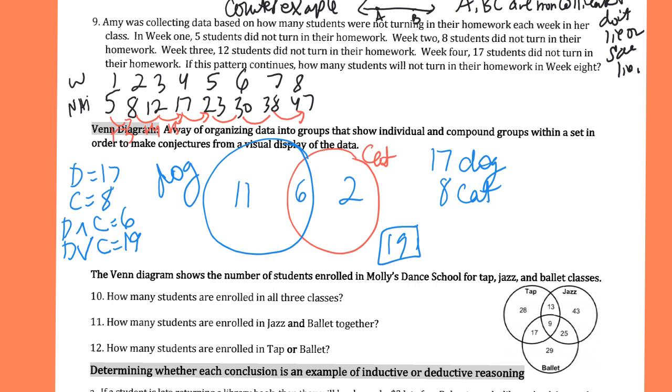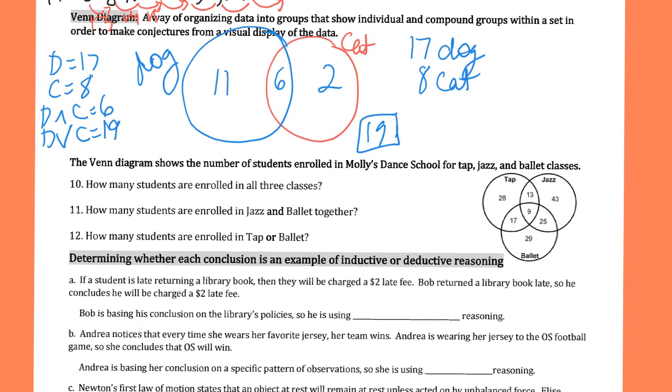Okay. So "and" and "or" are different, aren't they? If you look down below here, you can see how many students are enrolled in all three classes. I mean, all of them at the same time. Okay. So this would be here. The people in this group are enrolled in jazz, tap, and ballet.